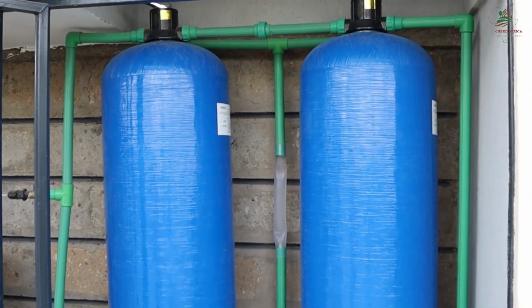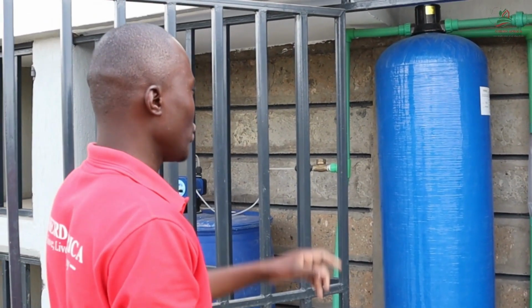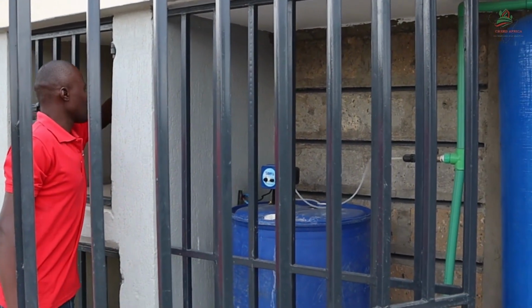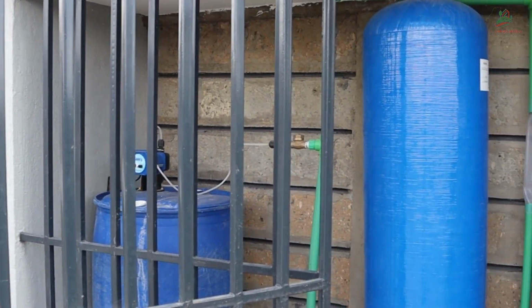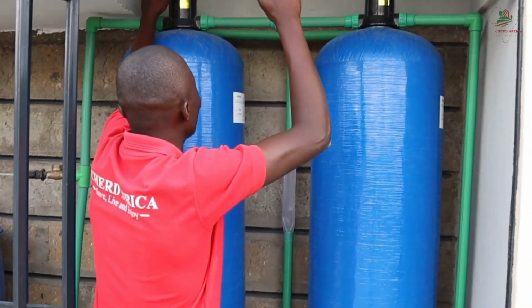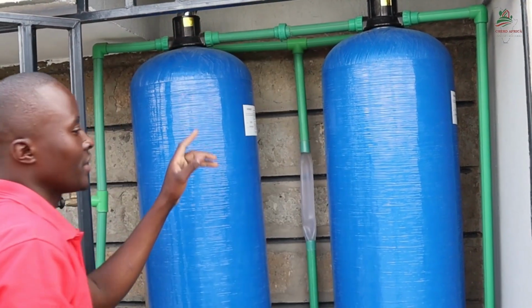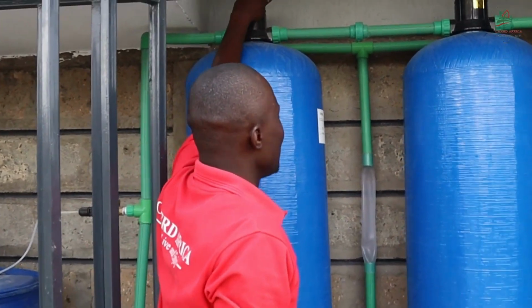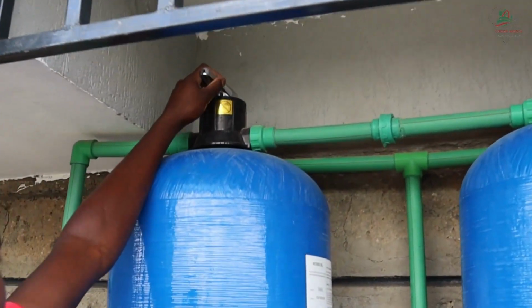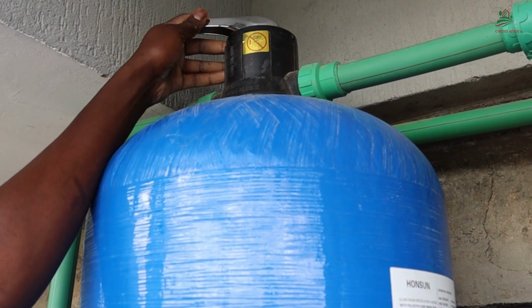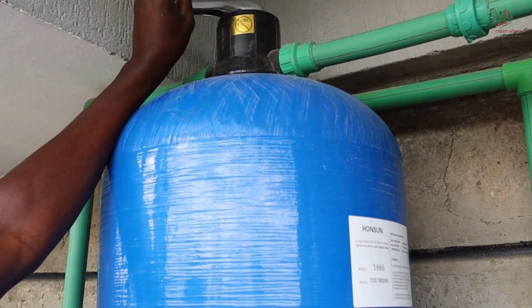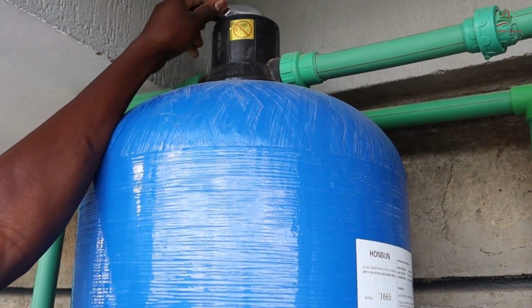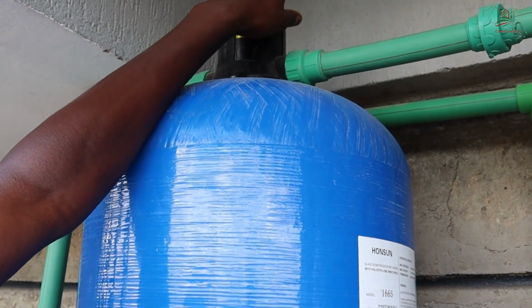So after carrying out the backwashing exercise, now you return all the valves to the filtration line. Repeat the exercise again, and then you rotate the valve back to filtration. Then when you are rotating back to filtration, there are 3 stages here. This one is filtration, backwash, and then you rinse. Rinse means it is the further cleaning, so you have to perform those 3 stages. You backwash, you rinse, and then back to filtration.